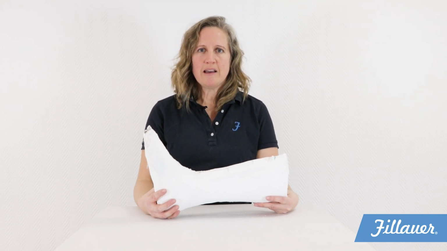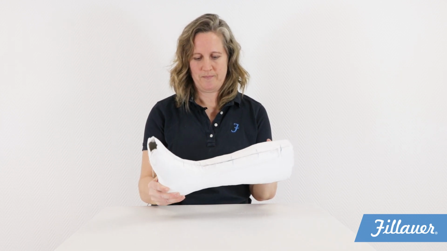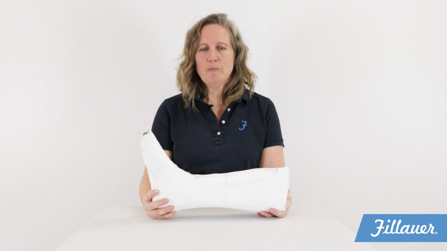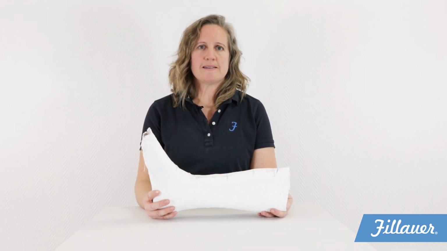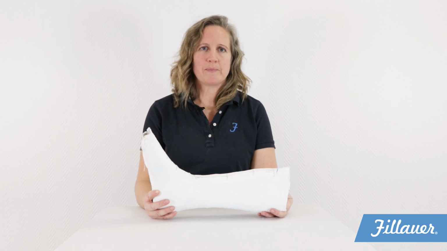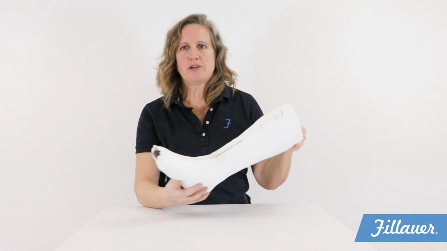You should also check that the plaster is stable so it won't deform. If it's too weak, reinforce the cast. You may use synthetic plaster, but it's the same thing here. Make sure it's stable and will not deform. Also check the cast is long enough. We need that extra 5 centimeters, so if it's too short, please lengthen the cast.